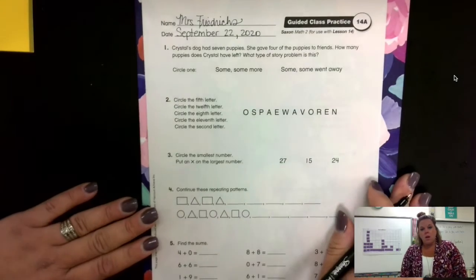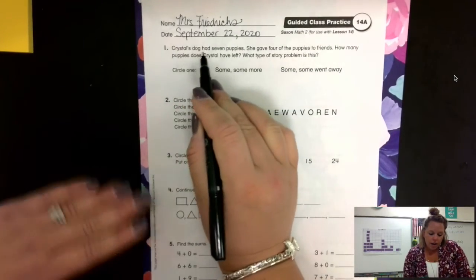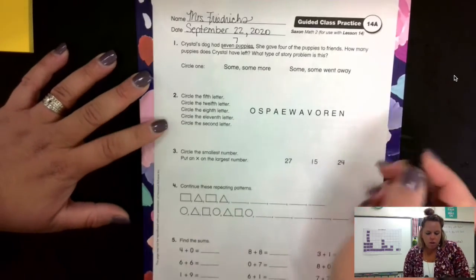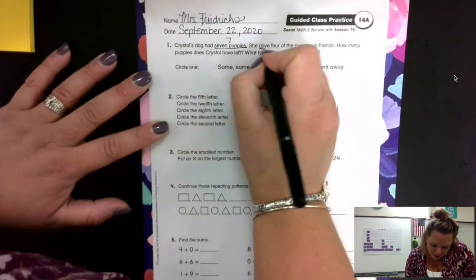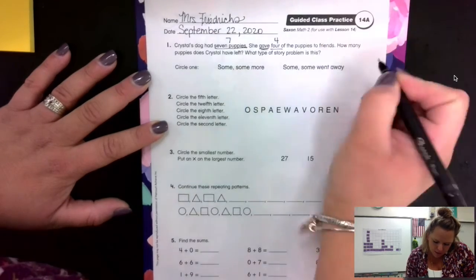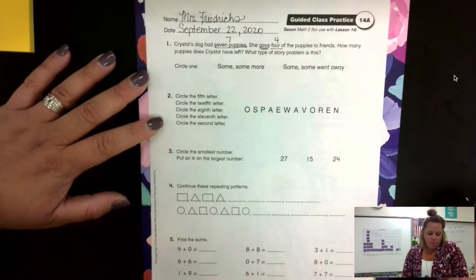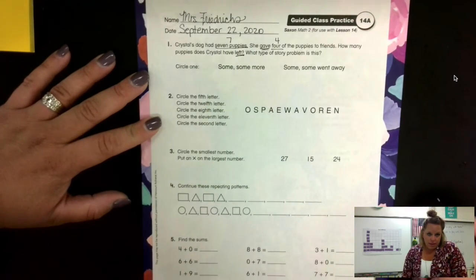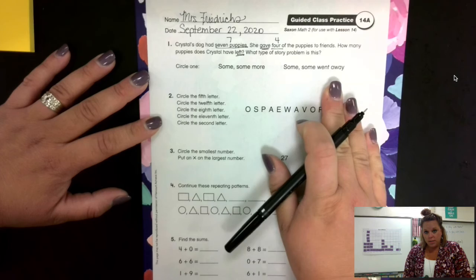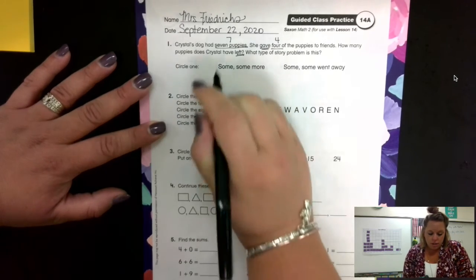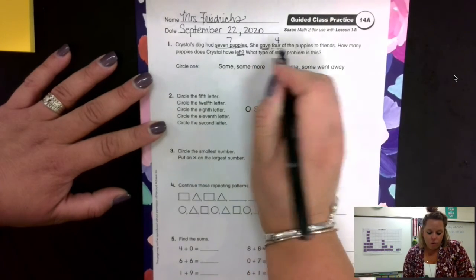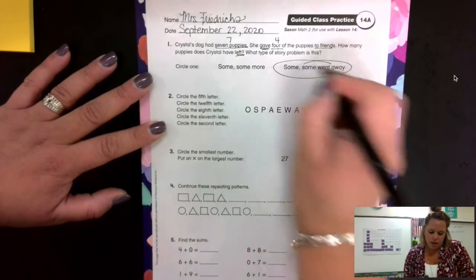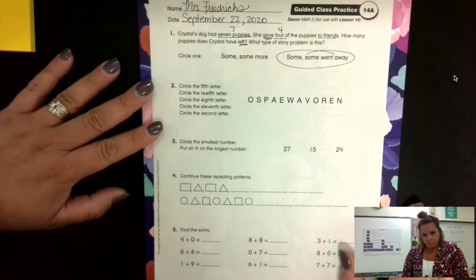All right. Number 1, Crystal's dog had 7 puppies. That's probably important information. She gave 4 puppies to friends. How many puppies does she have left? What type of story problem is this? Is it some more, or some went away? She started with 7 and she gave 4 to her friends. You are correct if you said some went away.